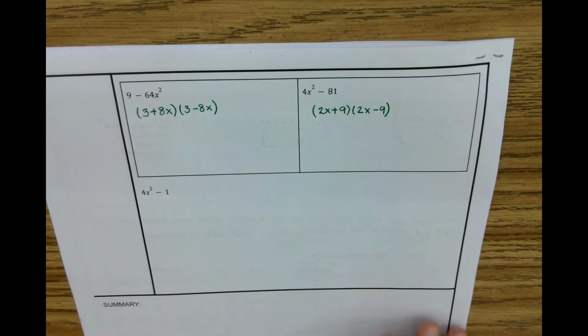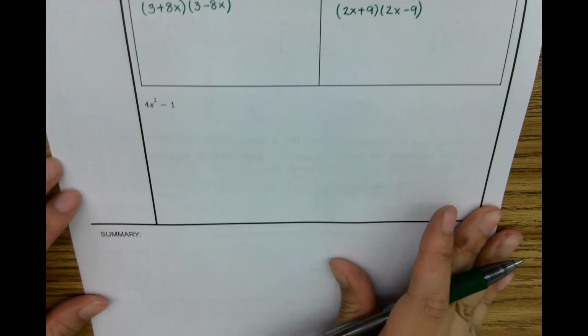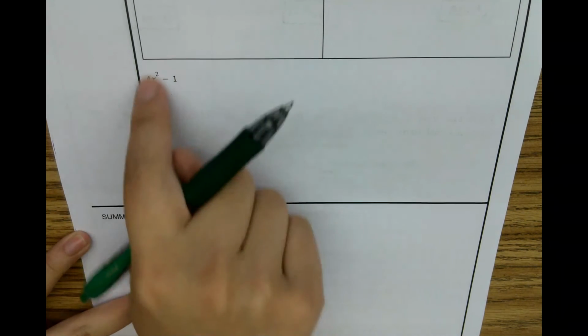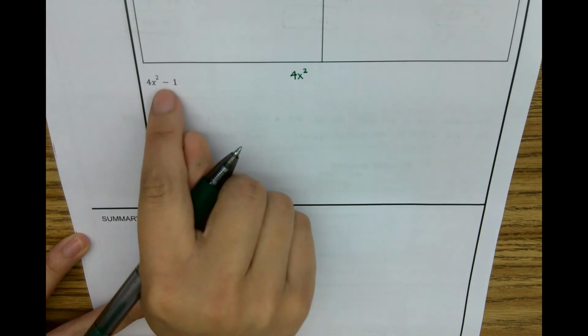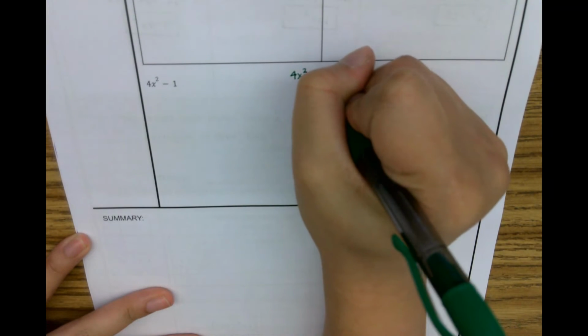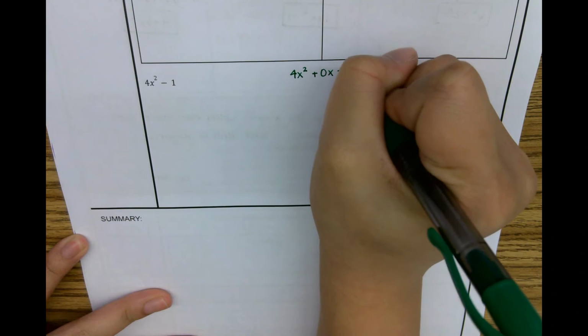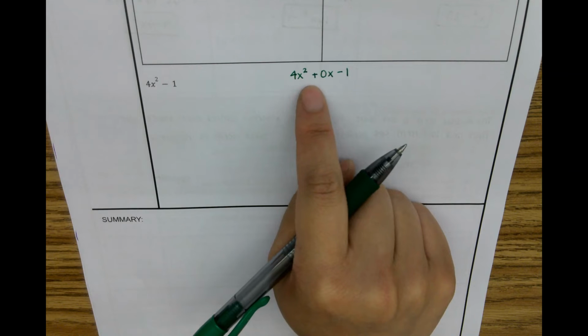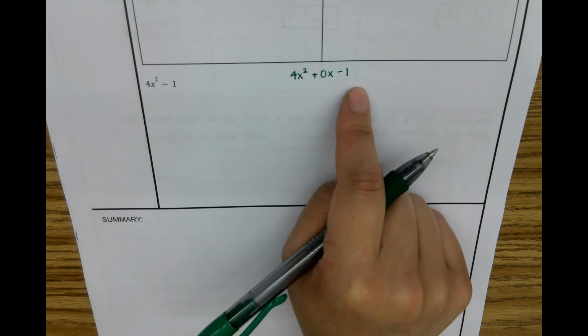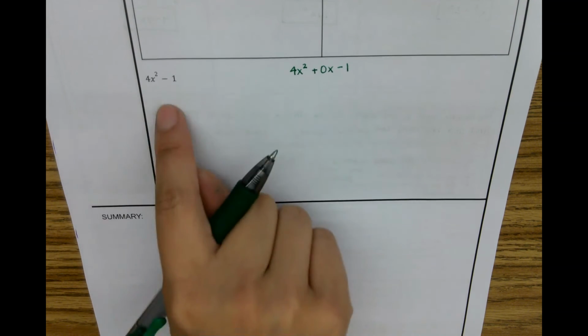So you might be like, Miss Ng, what if I can't remember it? That's absolutely fine. If you can't remember this, you can still use what we know about the diamond method or the box method as well. I'm going to rewrite this as a trinomial. One thing we notice is there was no bx, and the reason why is because b is 0. There's no point in writing 4x squared plus 0x minus 1, so that's why it becomes 4x squared minus 1.